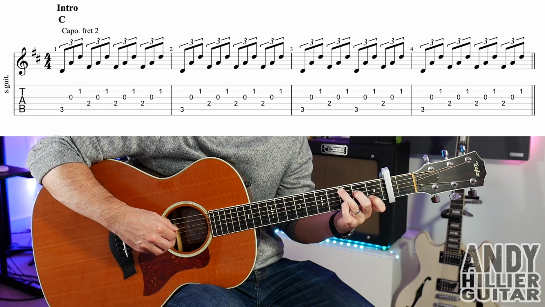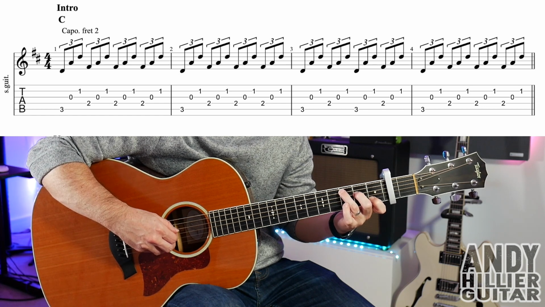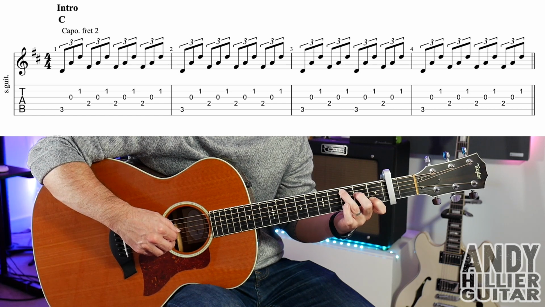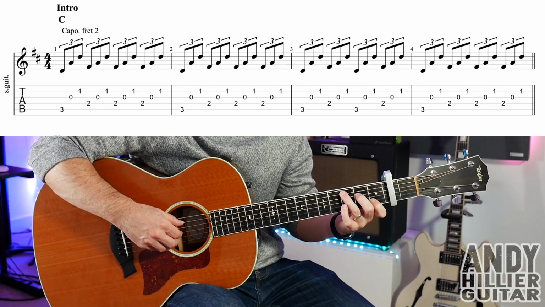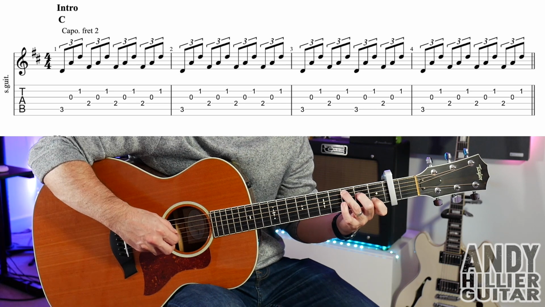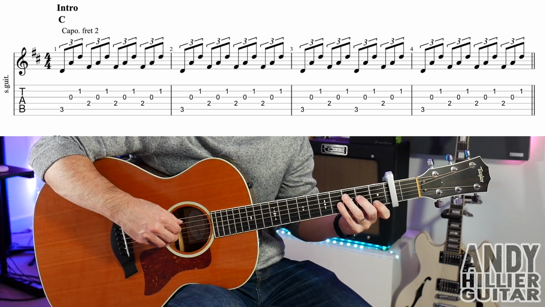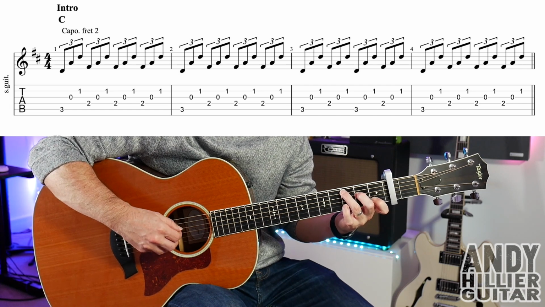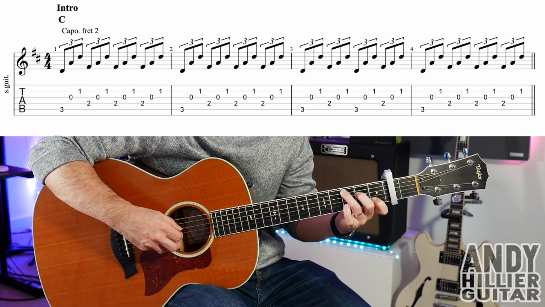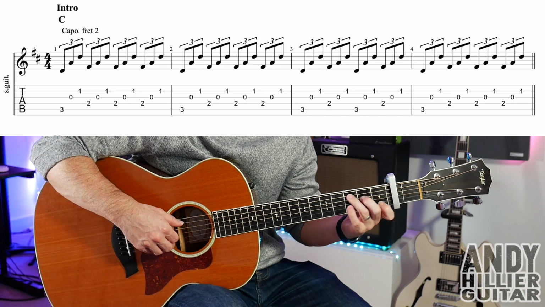So far you've got this, and then you're going to play the D, G, B, and then again D, G, B. So the whole of that first bar slowly goes like this. The rhythm is 1 triplet, 2 triplet, 3 triplet, 4 triplet. Bar number 2 is exactly the same.